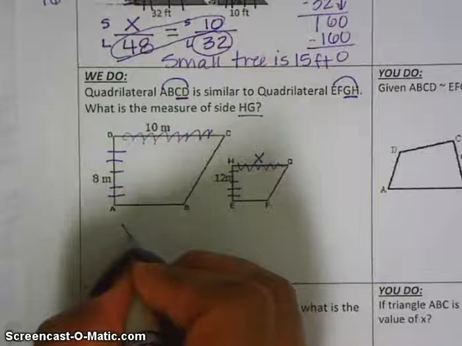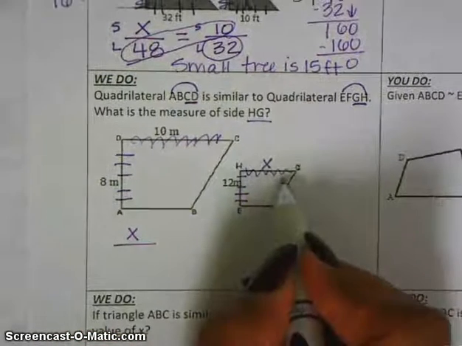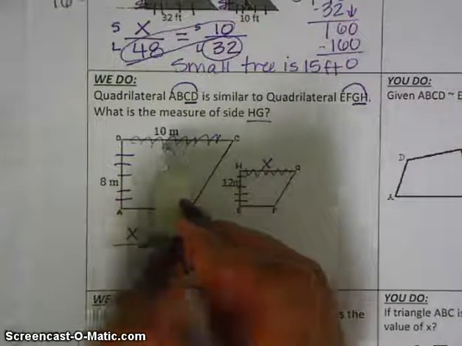I'm going to start with the x, so it's x over. It is a stitching, so I come to my large quadrilateral and the stitching is 10.